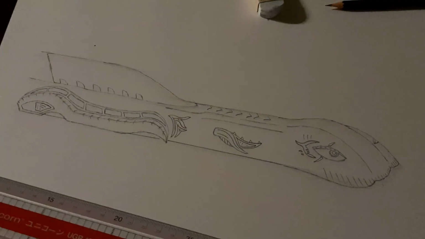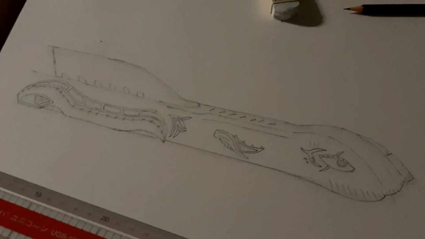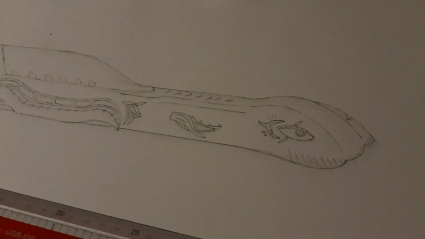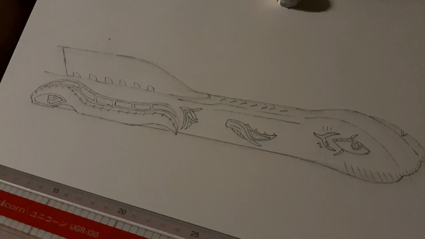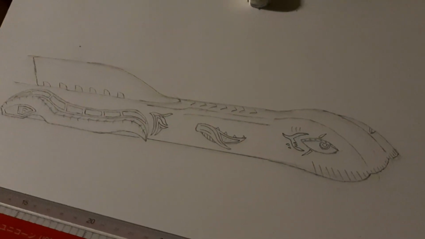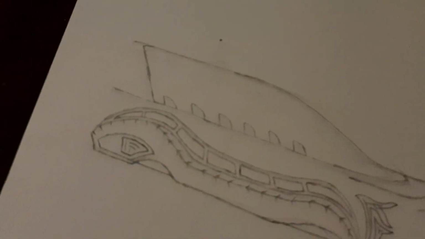Anyways, here is the bullet train in the flesh. I know it looks a little bit weird. I did try to put some sort of angle to it. And not my best design, but I did try my best with this bad boy. And let me go through the design.